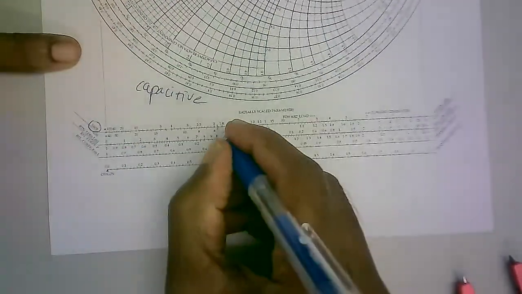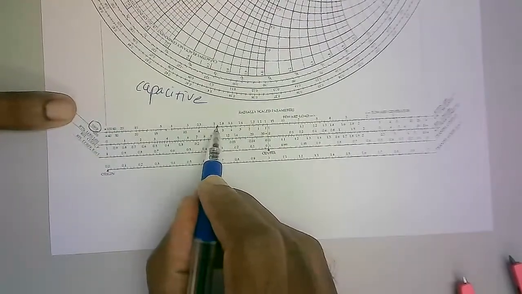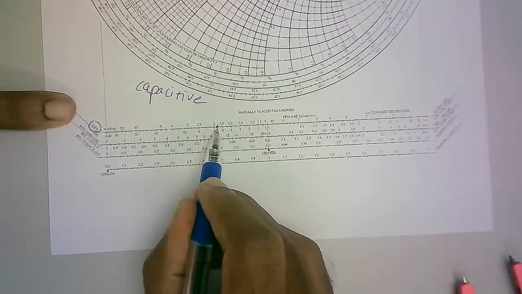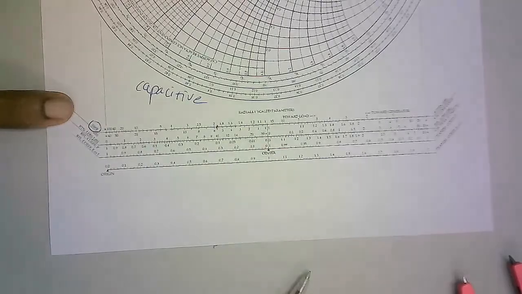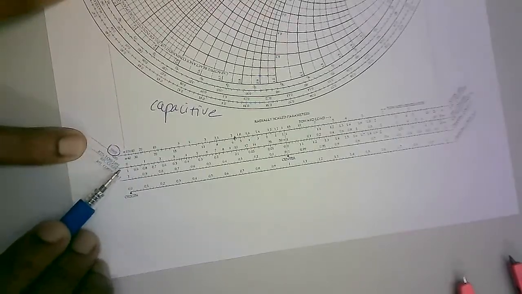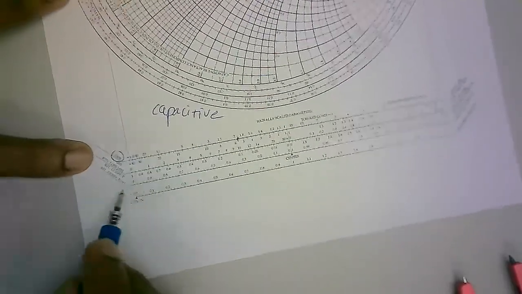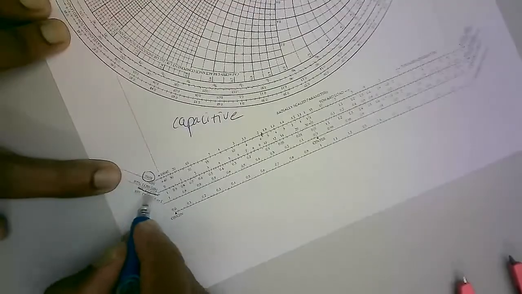So this is your value of SWR. So SWR is 1.9. Okay, and then the other things, let's say return loss you want to find, then you need to put it here, and then you find the return loss from here. And then you have not this one, this is not your concern.